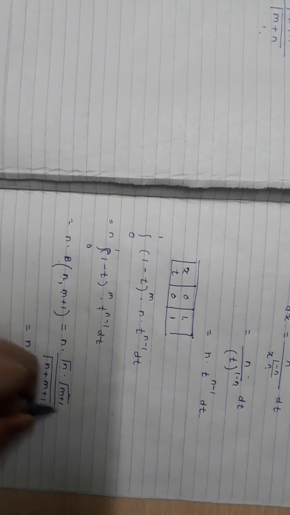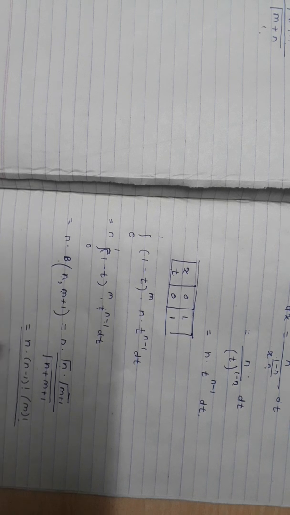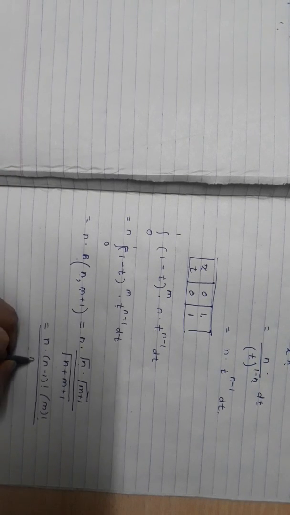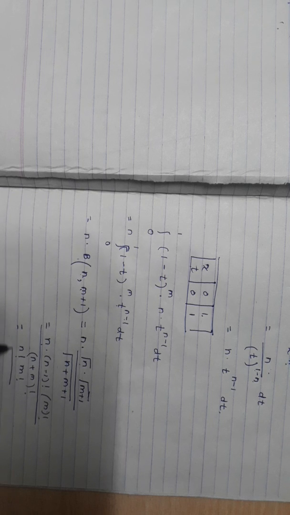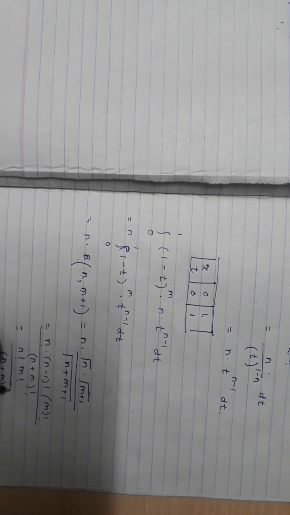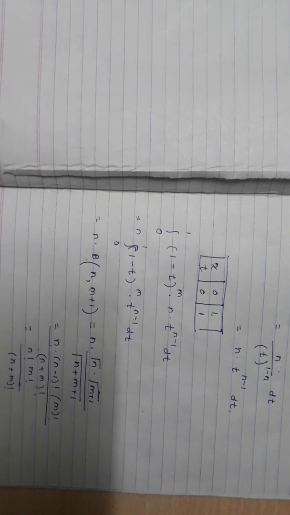This is multiplied by m factorial, divided by n plus m factorial, right? And we know n into n minus 1 factorial is simply n factorial, multiplied by m factorial, divided by n plus m factorial, which is the required result. Okay, you can verify.